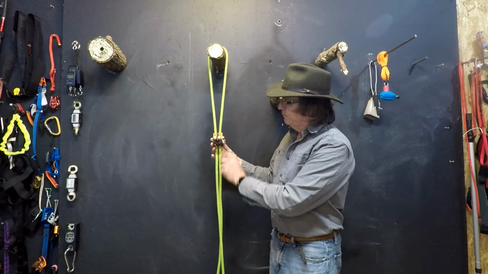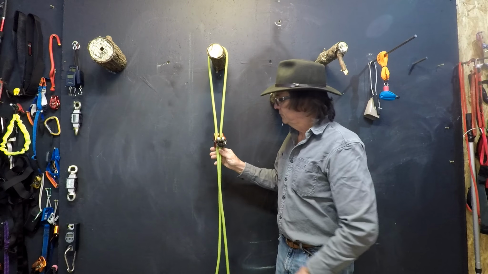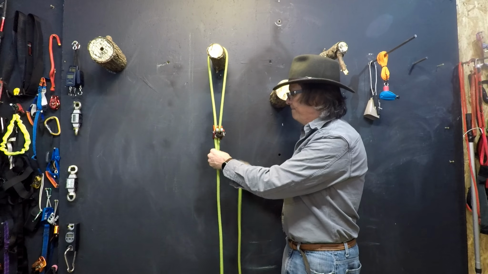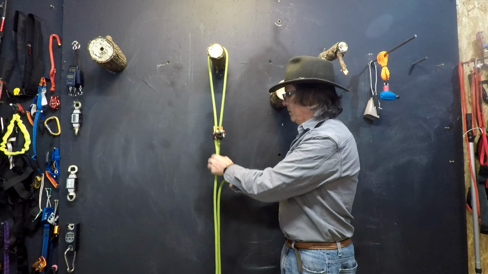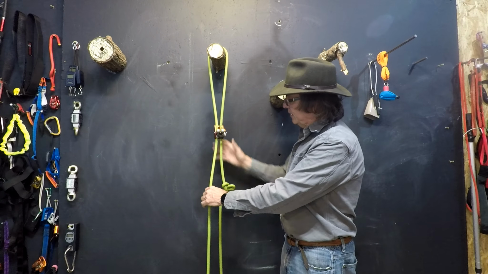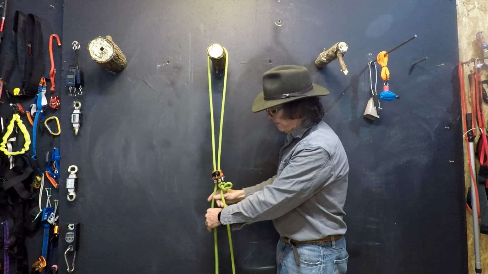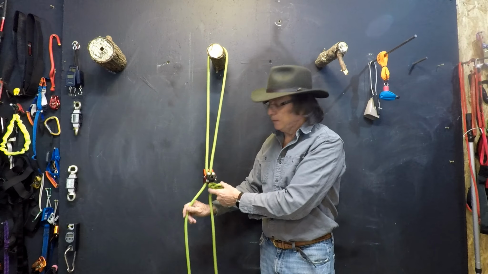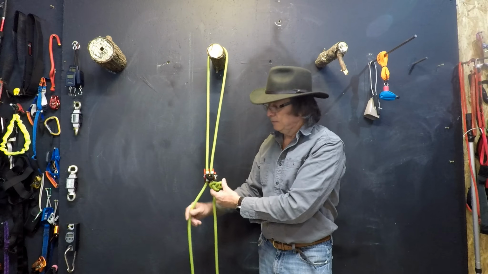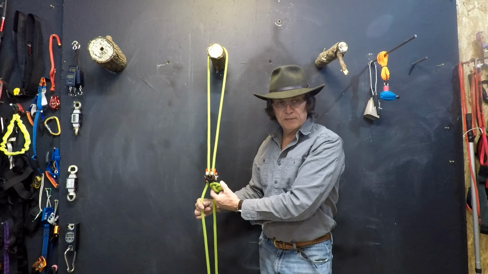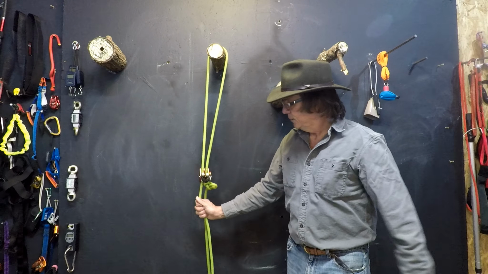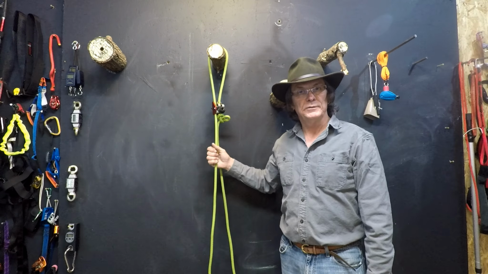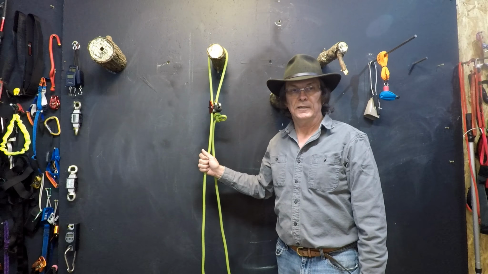As we have both fixed ends here, it's very easy. Note, if I tie one of these ends off and now turn it into a completely fixed end and allow this to be the free end, what happens when I pull down? I've instantly converted this over to a doubled moving rope technique.